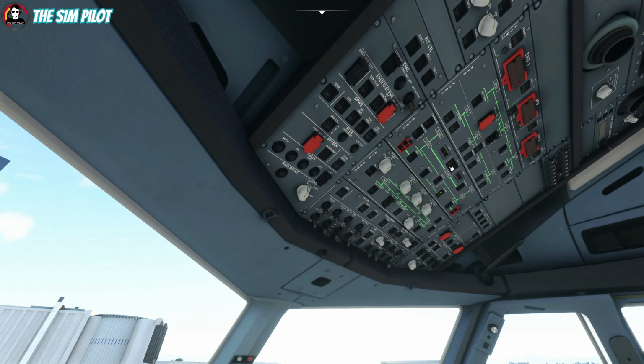First thing we do is turn on the batteries. Alright, batteries are on. We have external power available, so we will turn that on as well. We'll turn the nav lights on to signal to the ground crews that the aircraft has power. Crew oxygen supply will turn on.